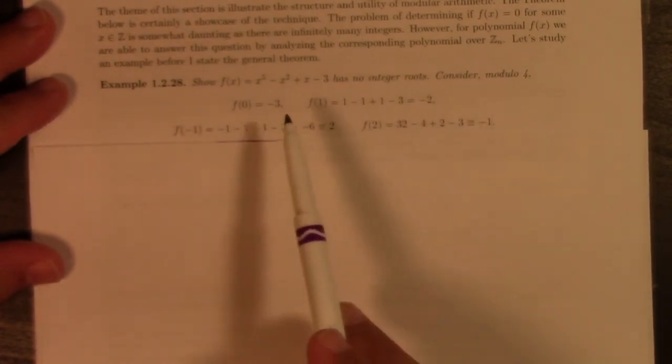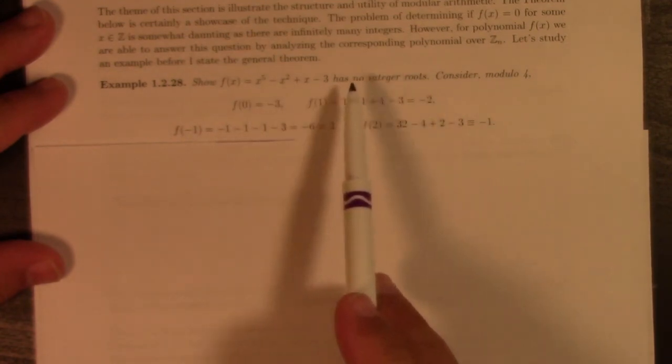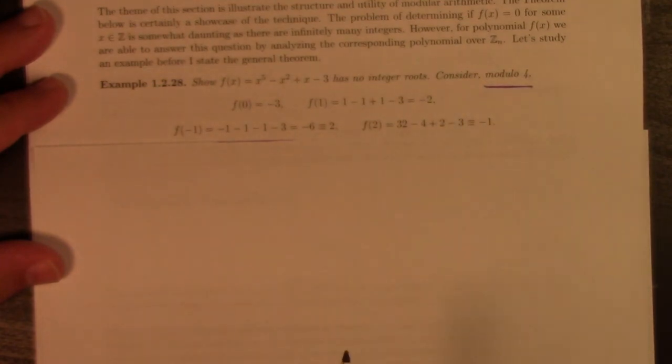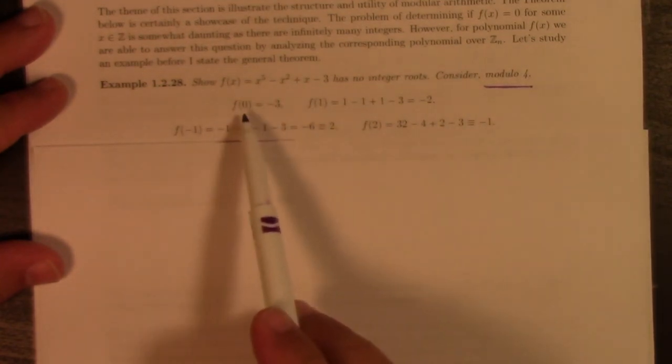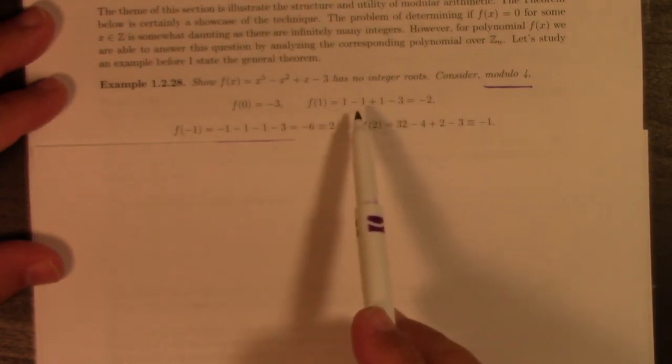But on the other hand, if well, let's just look at the example. I think it's easier to see with an example. Here it is. So x to the 5th minus x squared plus x minus 3 has no integer roots is the claim. So it turns out if we look at modulo 4, so we plug in 0 into that, we get minus 3. We plug in 1, and this is working modulo 4, okay?